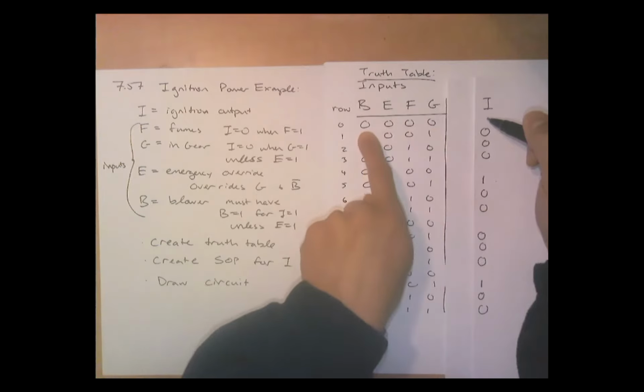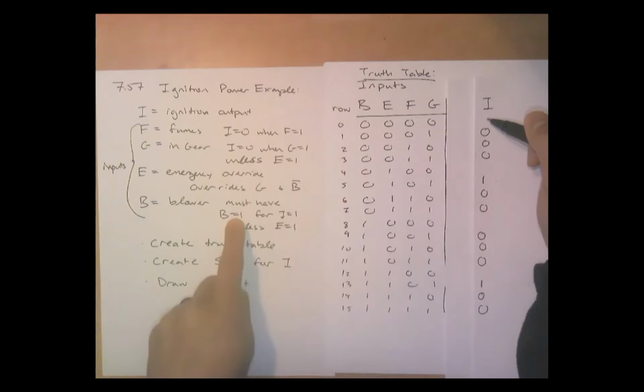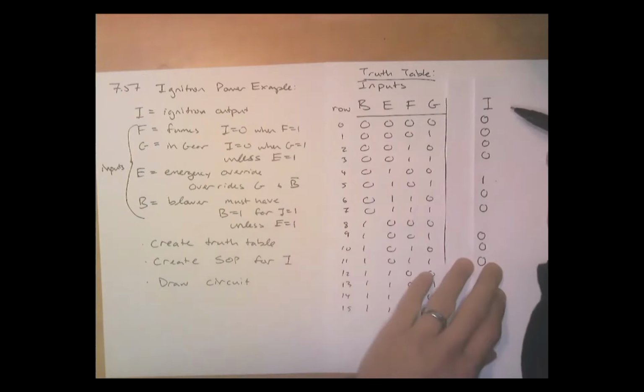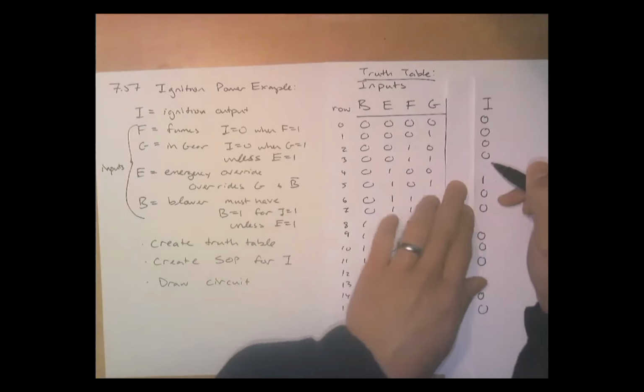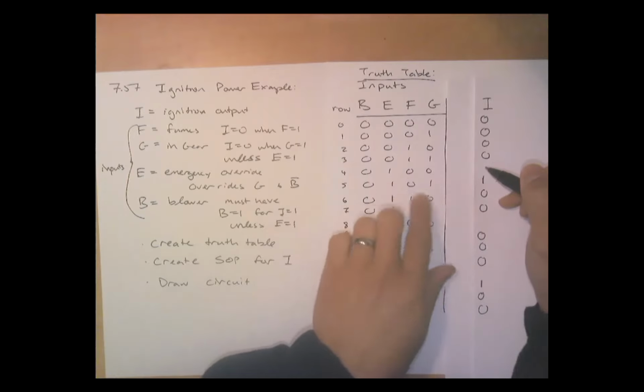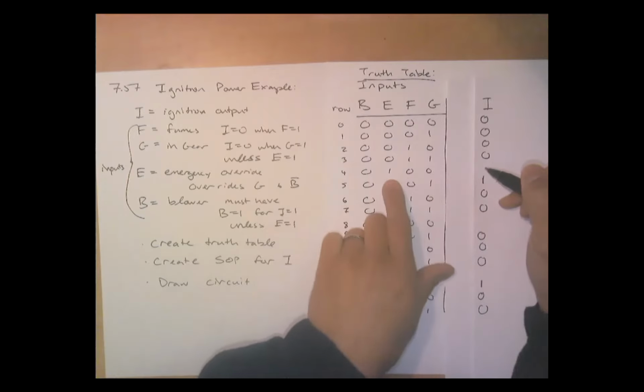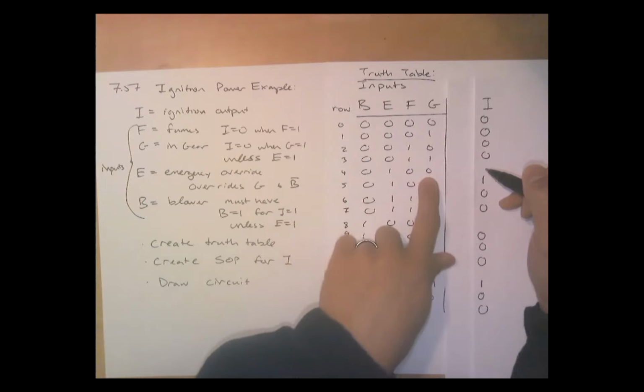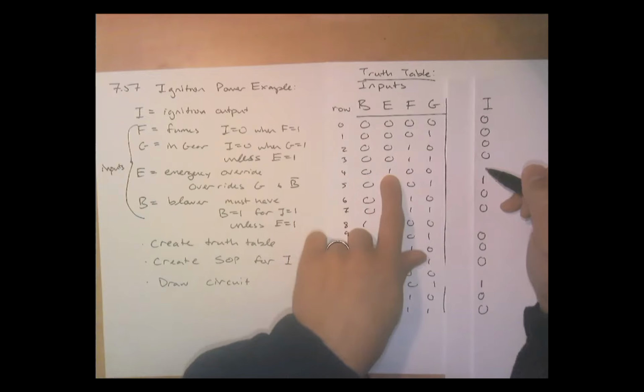But the blower is low, and we must have the blower to be 1 for I equals 1 unless the emergency overrides. So this is a 0. Okay, let's look at the next one here. The next one, the emergency override is 1. We have a bad condition for the gear and a good condition for the gear, but a bad condition for the blower, but that's okay. So this should be 1.